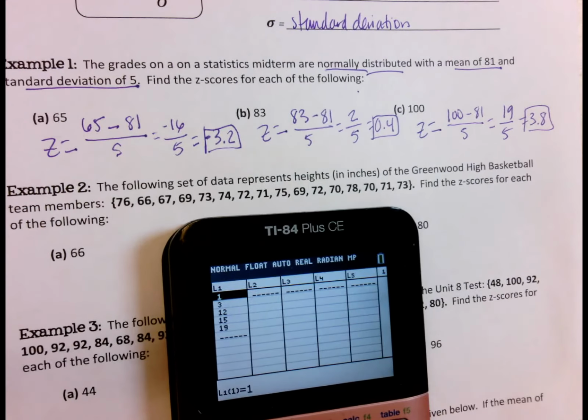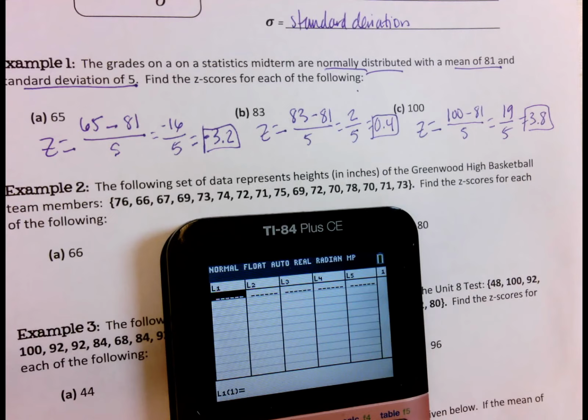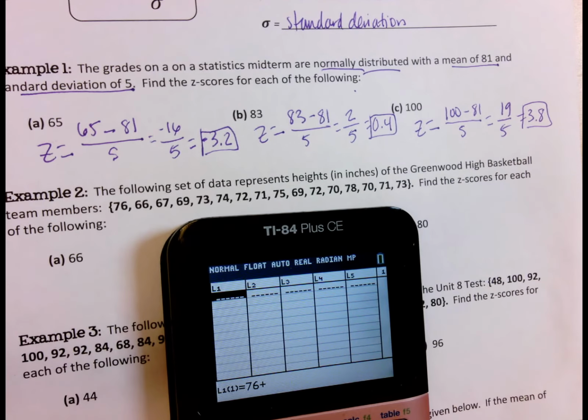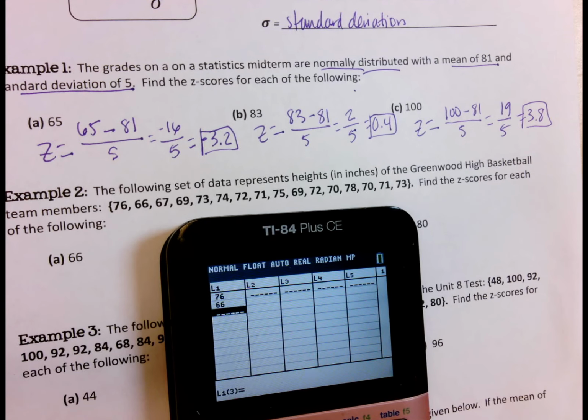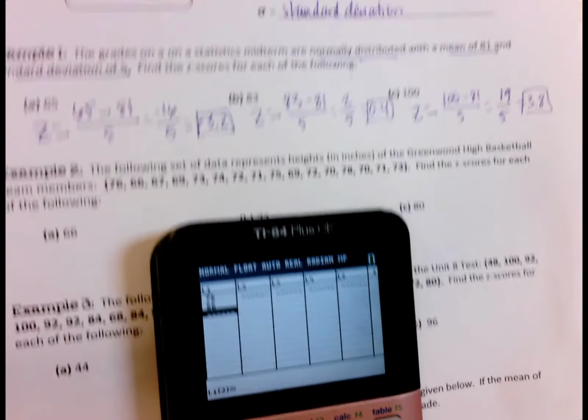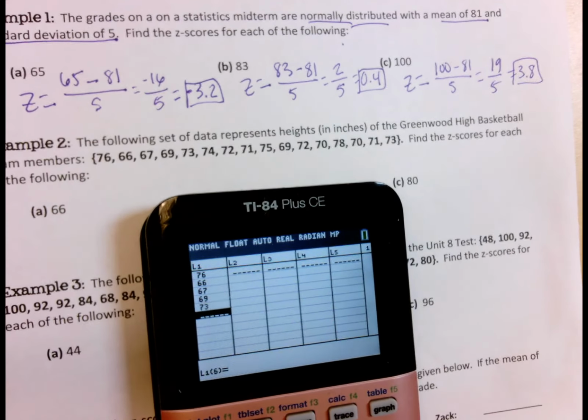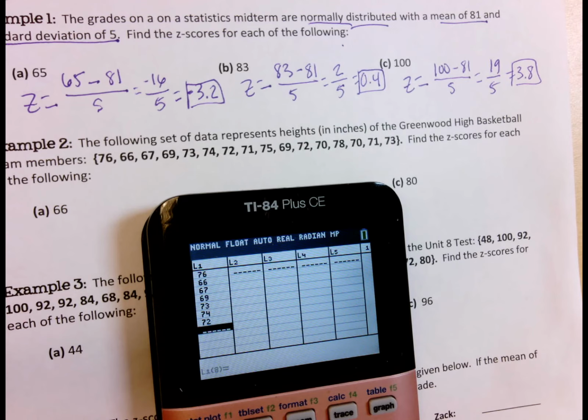So we're going to go to Stat and Edit. We're going to clear out anything that we have in there, and we're going to input this data. So we have 76, 66, I'm sorry, 76, 66, 67, 69, 73, 74, 72, 71, 75, 69, 72, 70, 78, 70, 71, and 73 are the information that we have.